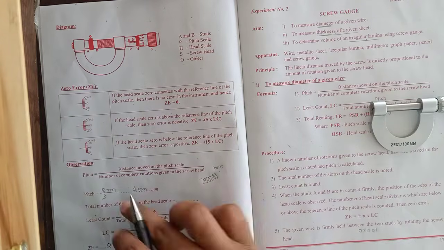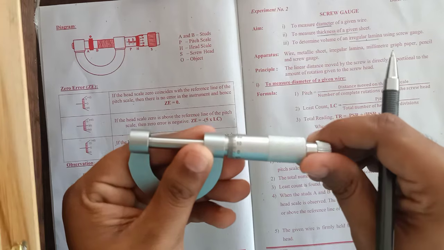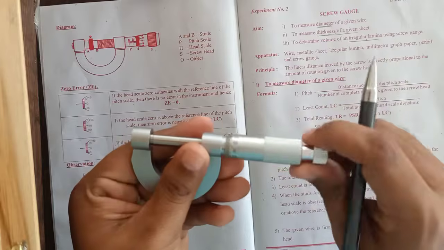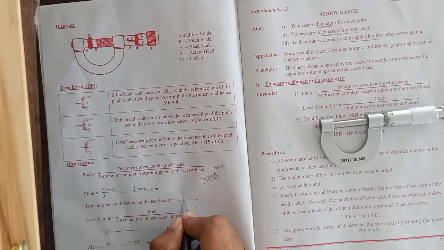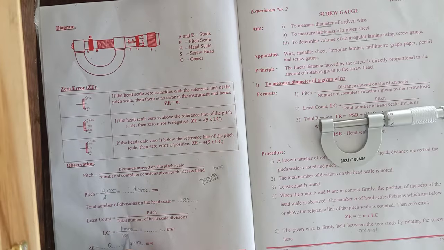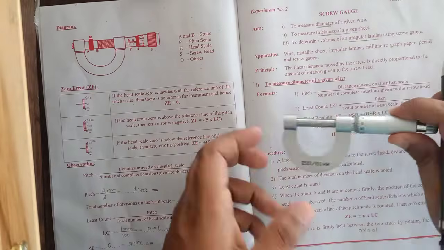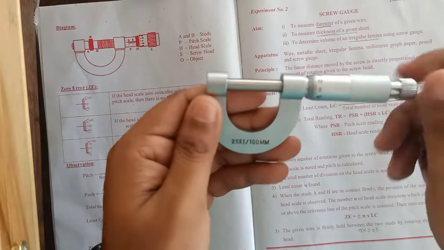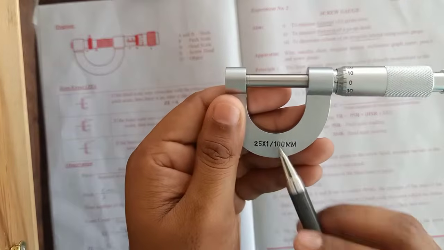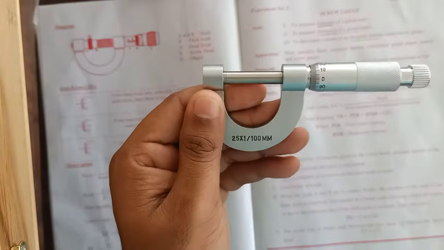And the least count: the total number of divisions on the head scale, I can clearly see here 0, 90, and again 0. Total 100 divisions I have. So from the pitch, 1 millimeter divided by 100, this becomes 0.01 millimeter. So this is the screw gauge, and from this instrument I can measure a least count of 0.01 millimeter. That is the least count, the very minimum value I can measure from the screw gauge.